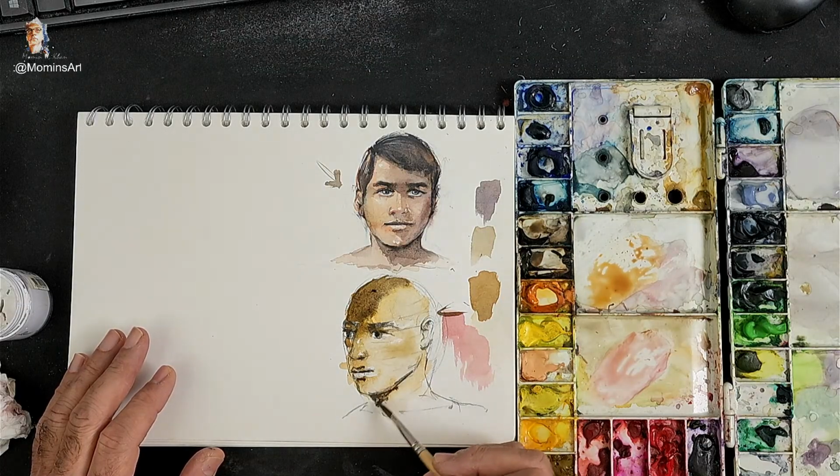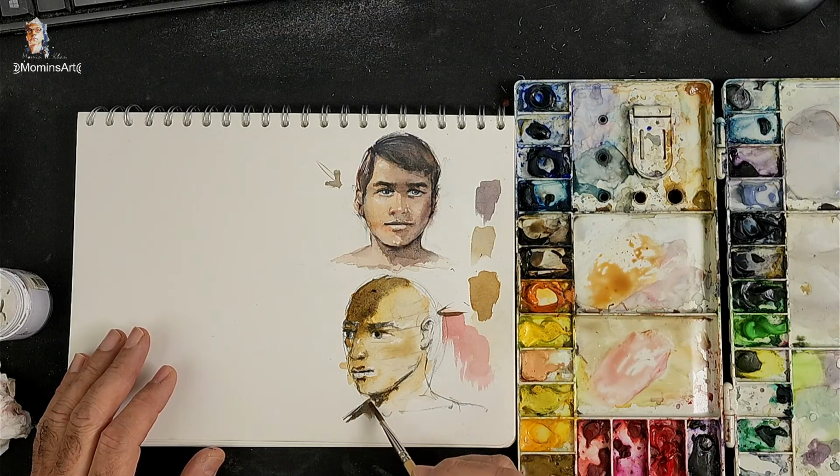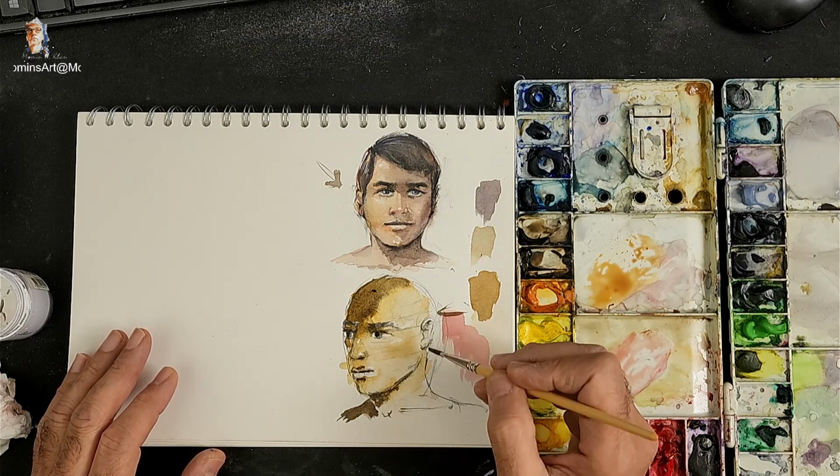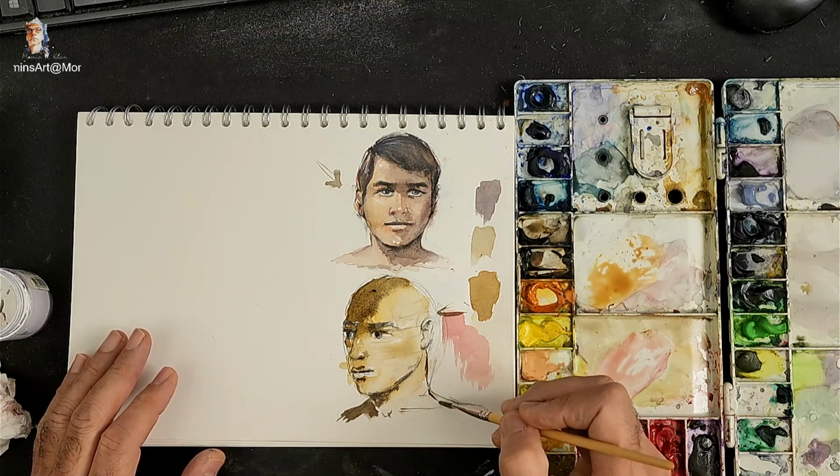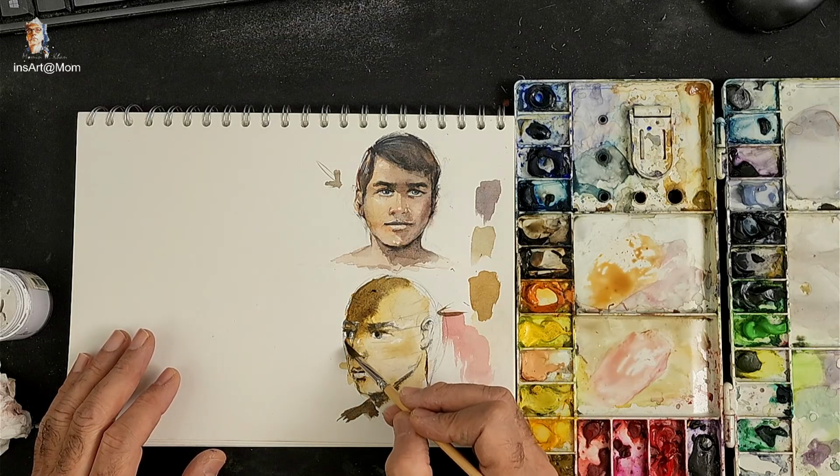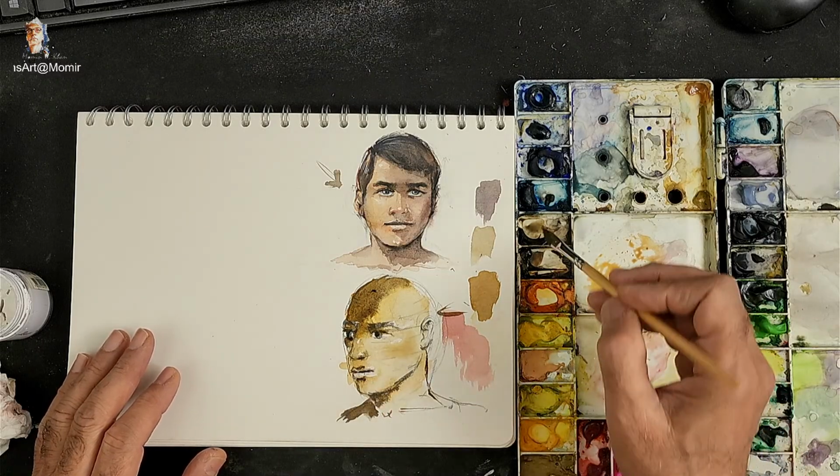Sketch a little bit of this side of the shoulder, the collarbone, the neck, shoulder, and this side will be darker.